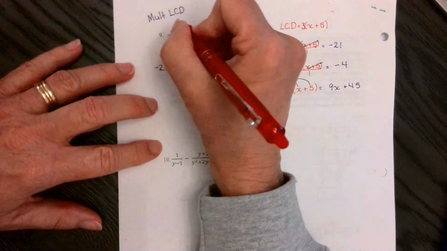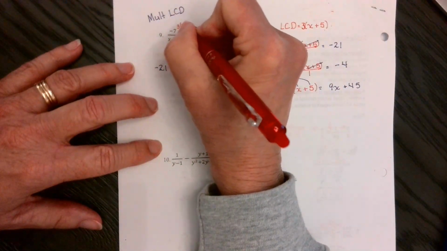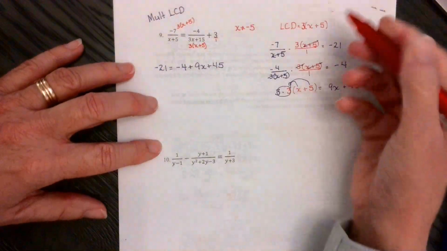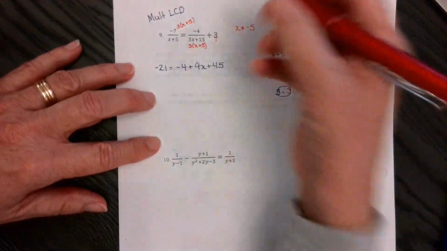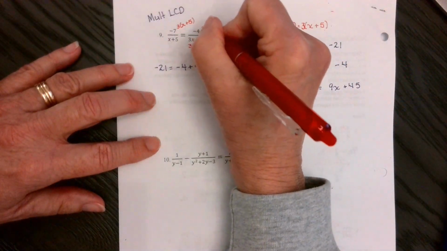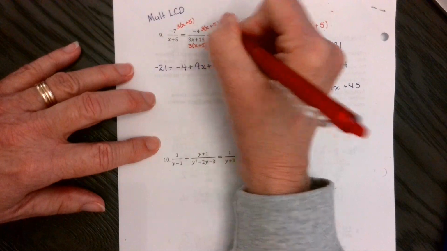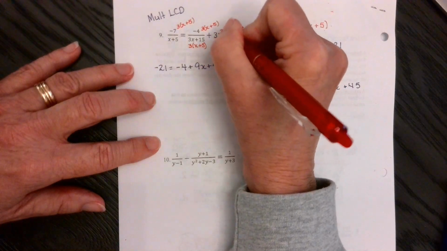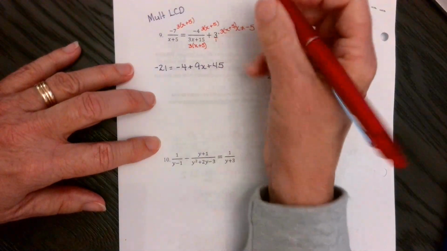Now, sooner or later, I'm not going to do this, okay? I will do my shortcut like this, because to me, this is a lot of rewriting stuff that I don't need to do when I can do this like this. But I will to begin with.